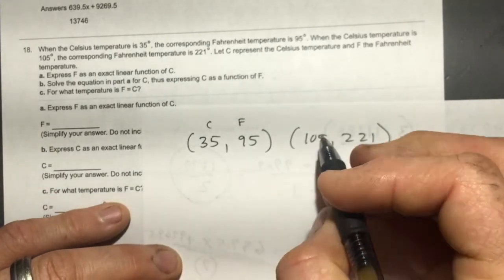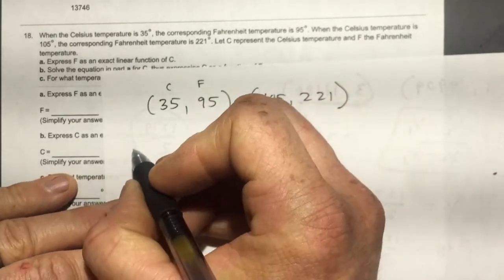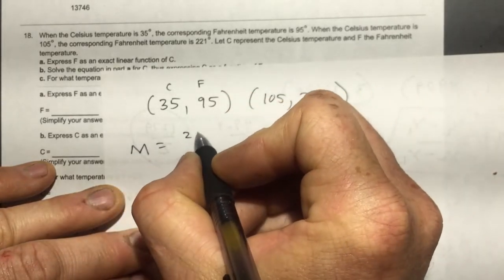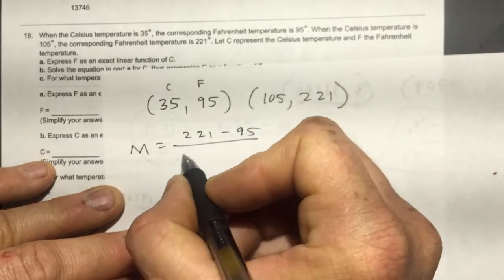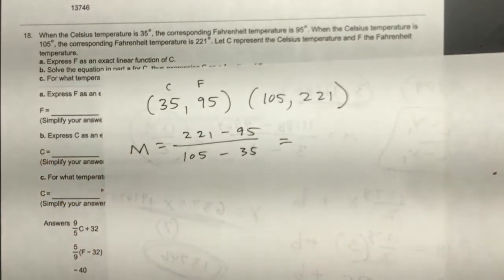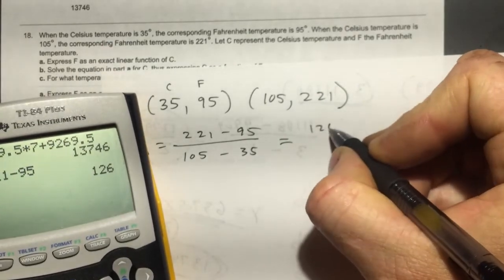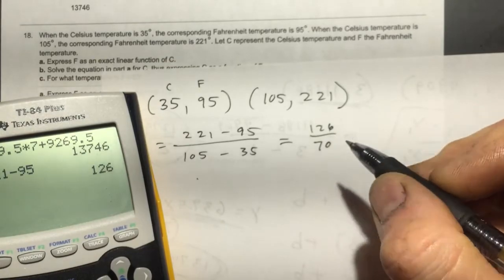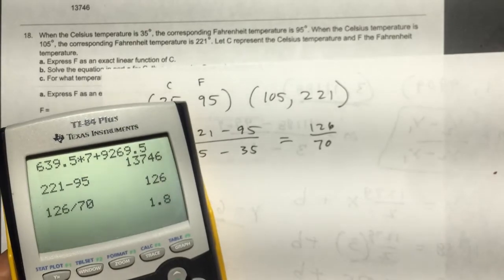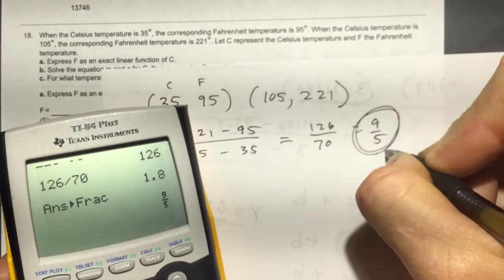All right, so basically I'm going to do the same thing we've been doing. I need to find my slope. So my slope is going to be 221 minus 95 over 105 minus 35. All right, so 221 minus 95, that's 126. 105 minus 35 is 70. All right, so let's do 126 divided by 70 and change it to 9/5. There's my slope.